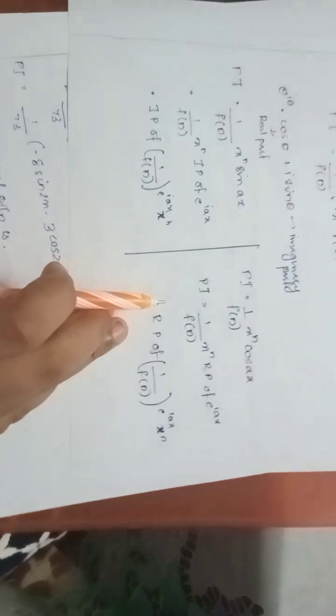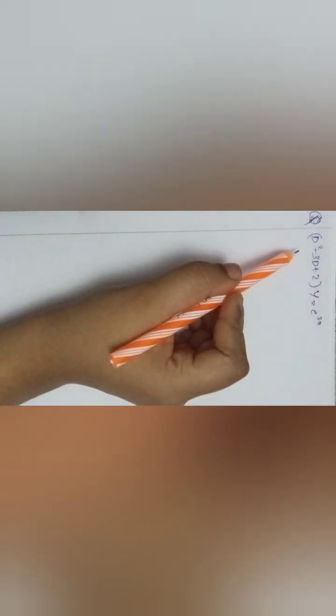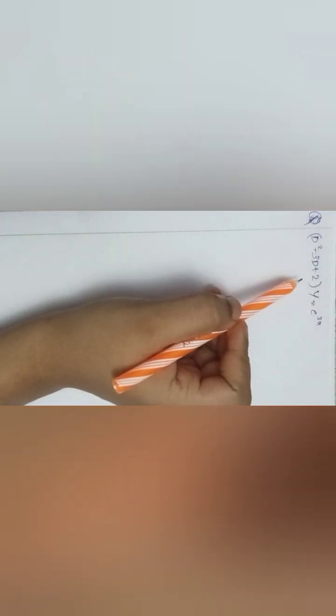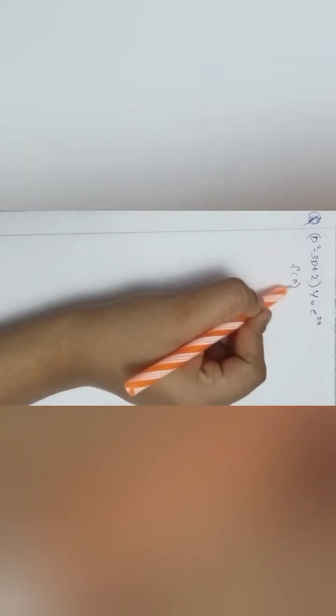Now we will do some problems. The first question is (D square minus 3D plus 2) y is equal to e raised to 3x. This is of the form f of D into y is equal to Q of x, where Q of x is e raised to 3x.